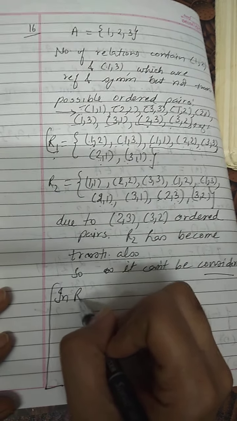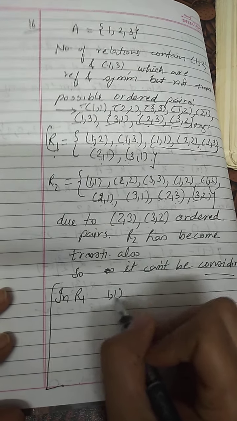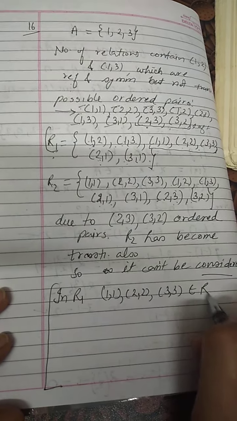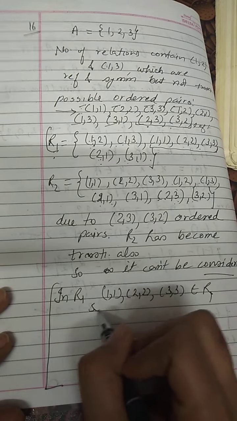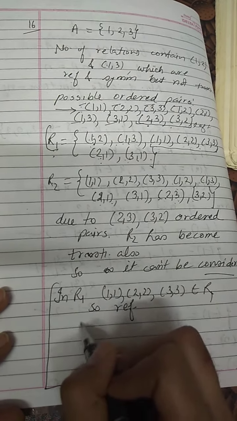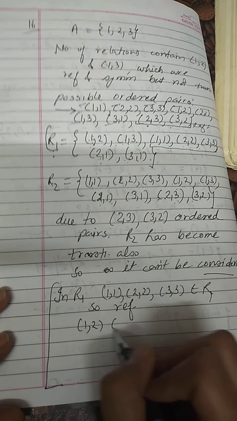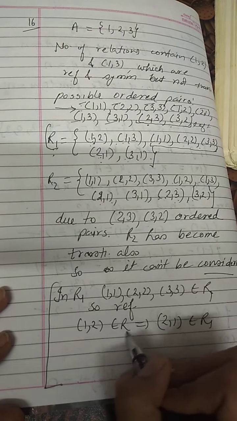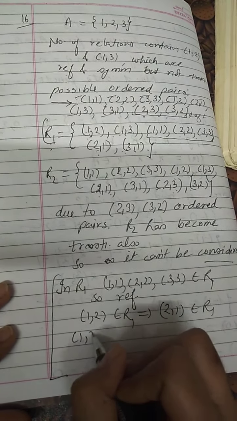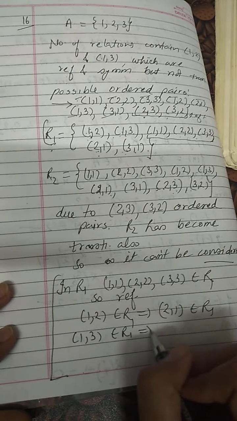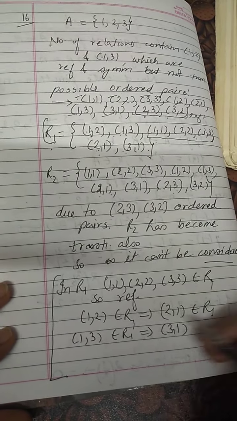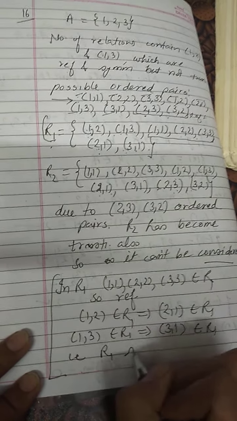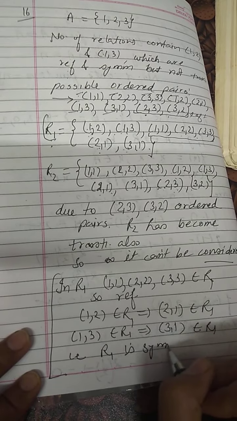In R1, what we are having, 1 1, 2 comma 2, 3 comma 3 belong to R1, so reflexive. 1 2 belongs to R1 implies 2 comma 1 also belongs to R1, and 1 comma 3 belongs to R1 implies 3 comma 1 also belongs to R1, that is R1 is symmetric, right?